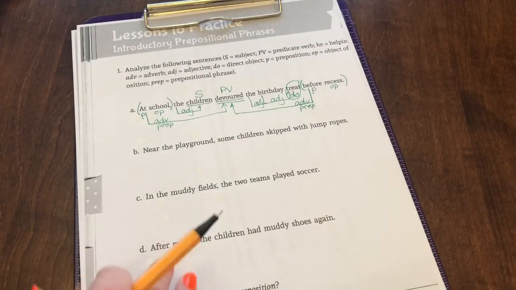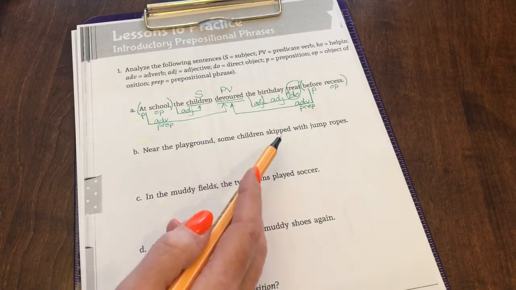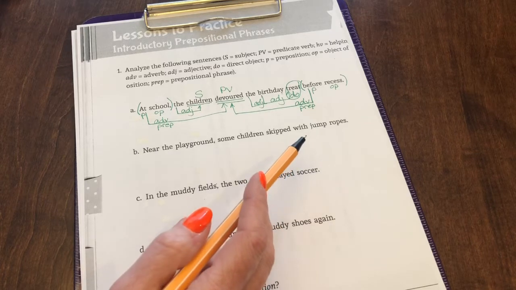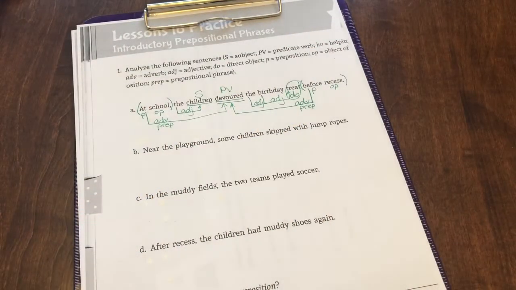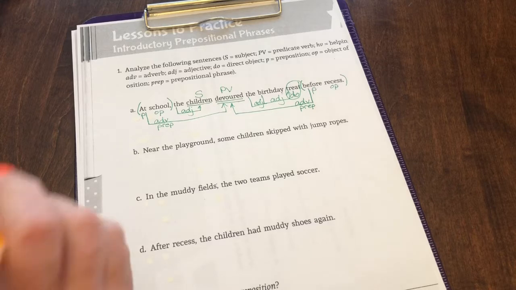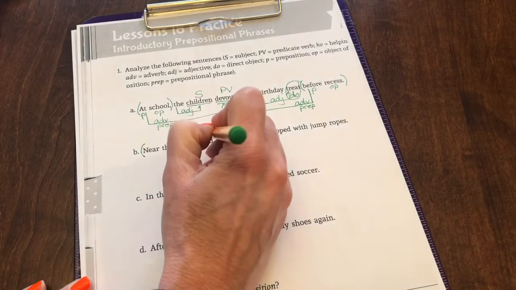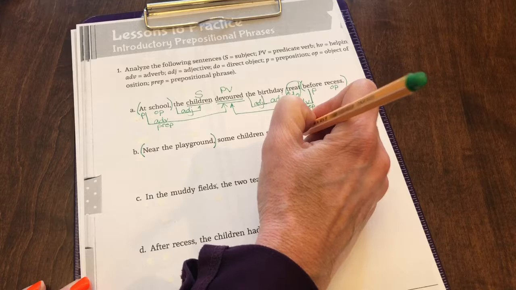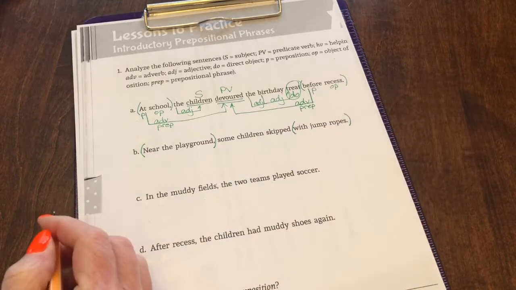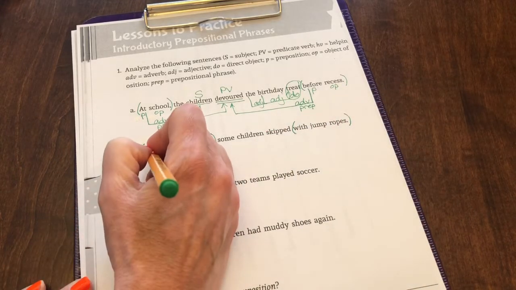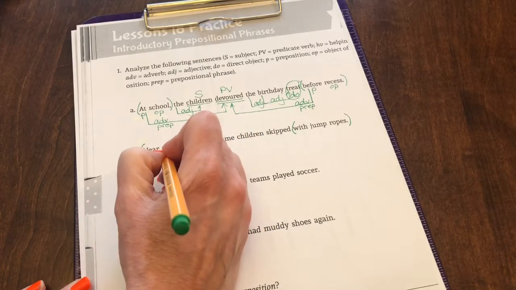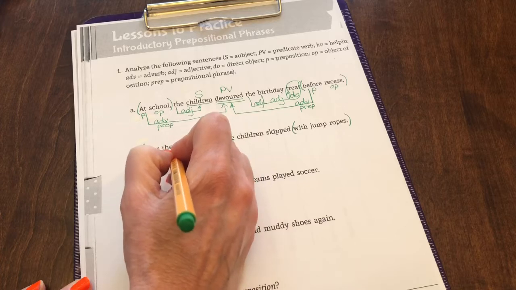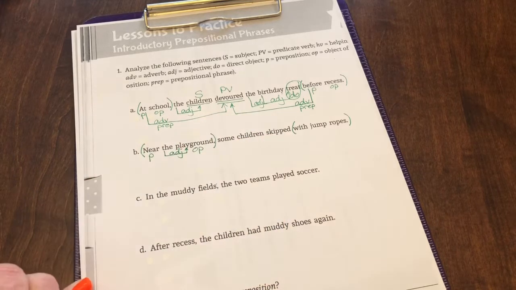Okay, let's check. Near the playground, some children skipped with jump ropes. Order of analysis is phrases, clauses, principal elements, and modifiers. Are there any prepositional phrases in this sentence? Yes. Near the playground and with jump ropes. Those are prepositional phrases. Near is a preposition. Near what? The playground. Object of the preposition. Which playground? The playground. Adjective because it modifies the noun.